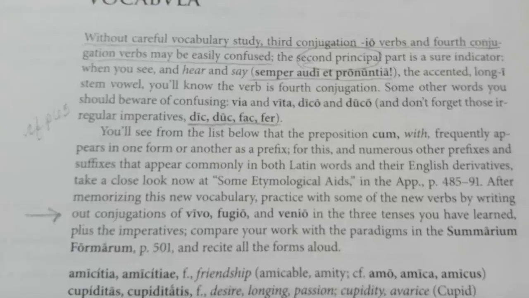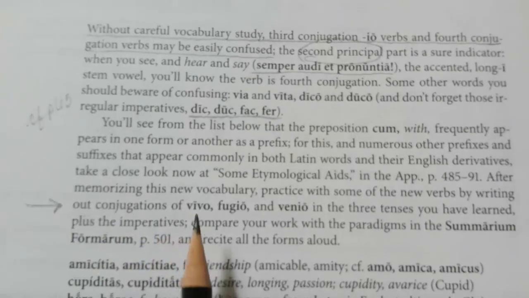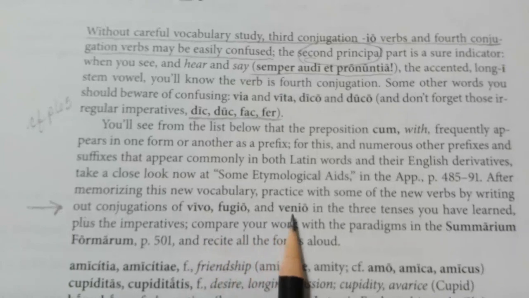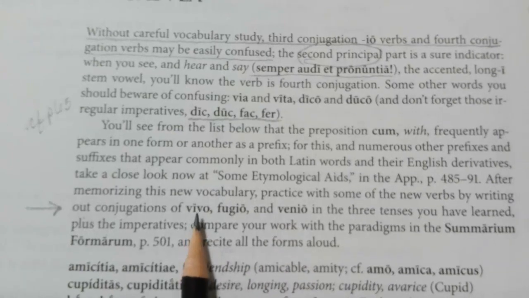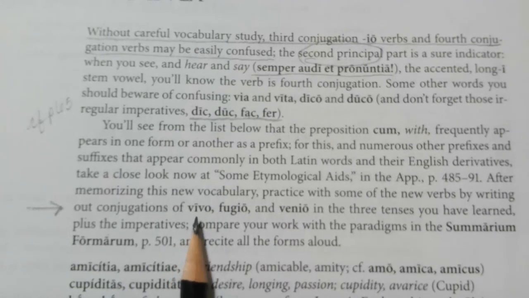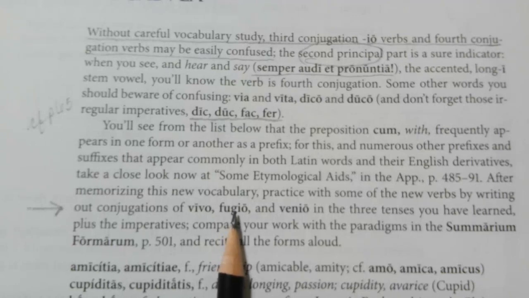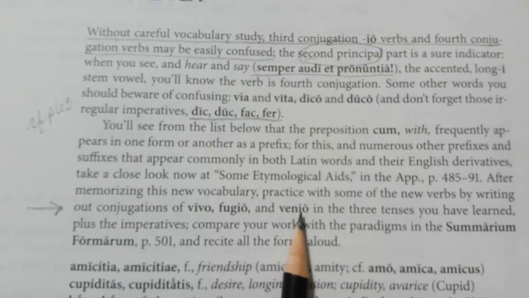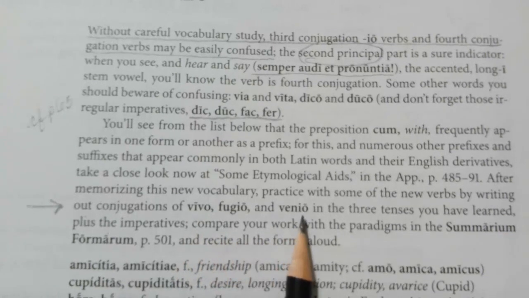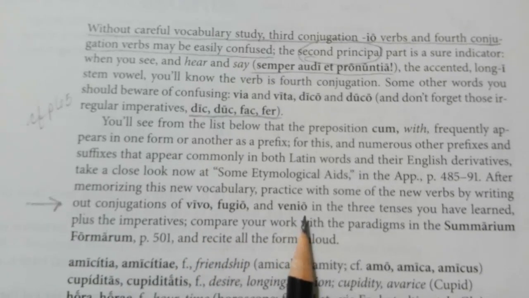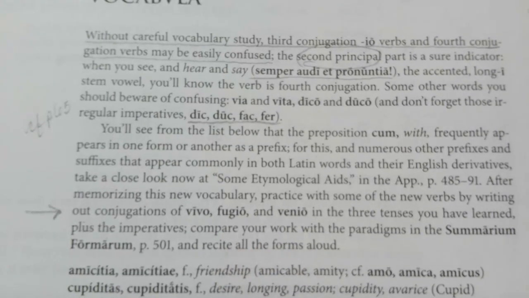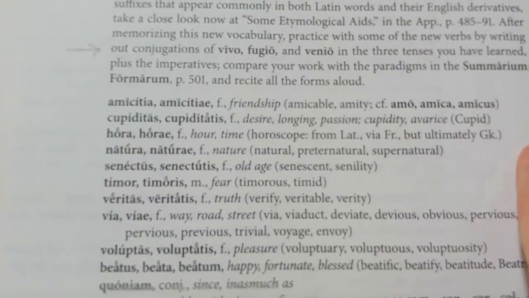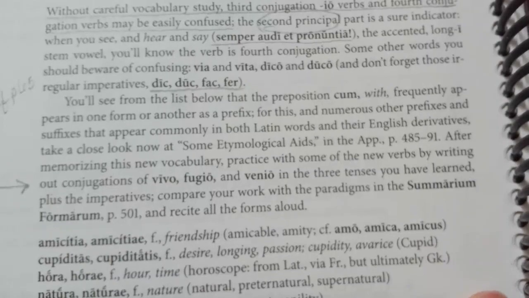All right, so let's conjugate vivo, fugio, and venio. You know, that's interesting here. They have the third conjugation here, followed by third conjugation IO here, and then the fourth conjugation here. So I wonder why they list their words in the order I prefer here, but they don't do so in their charts. Okay, let's look at the vocab. This is your vocab here, but I'm really eager to look at vivo, fugio, and venio, and that's going to be on our next page.